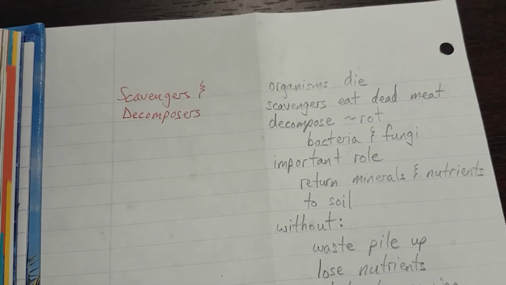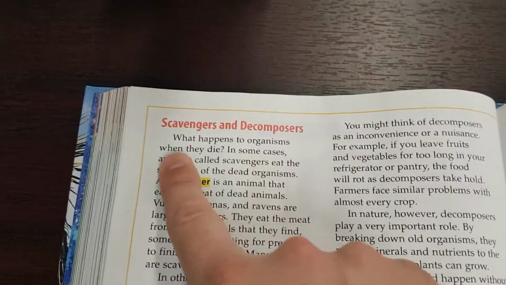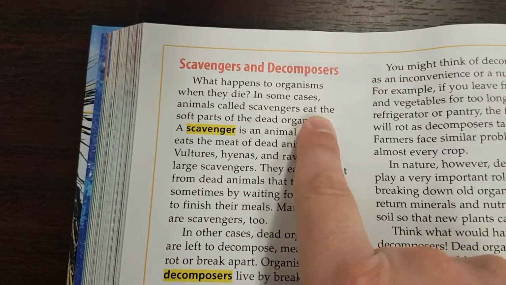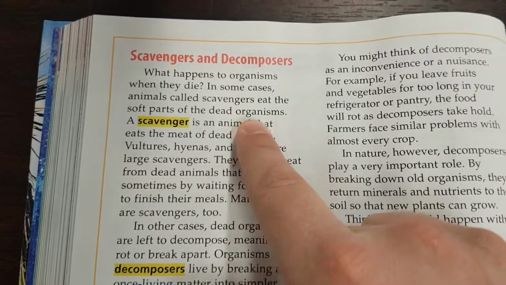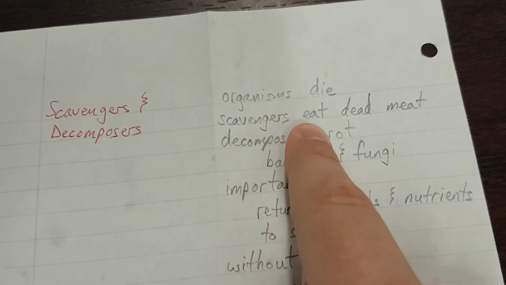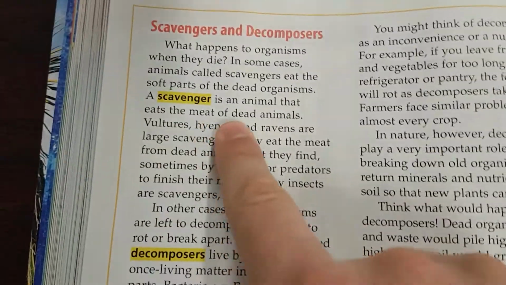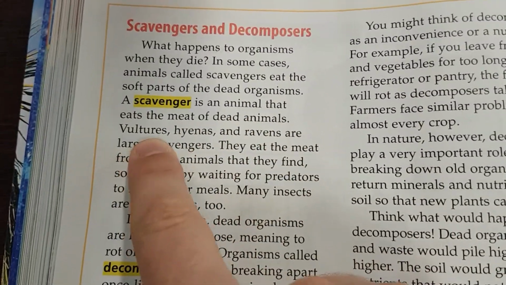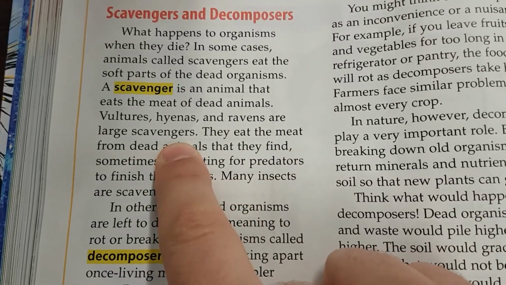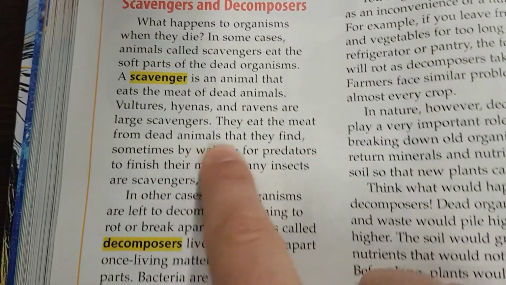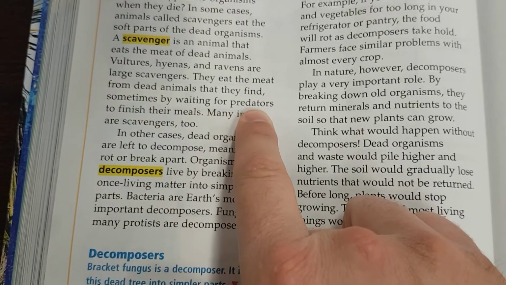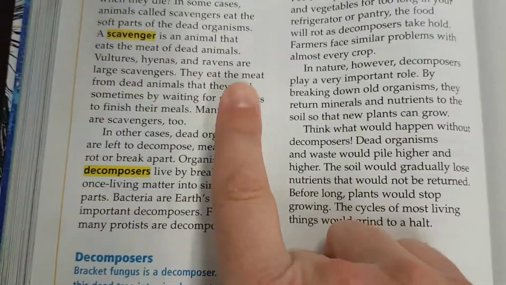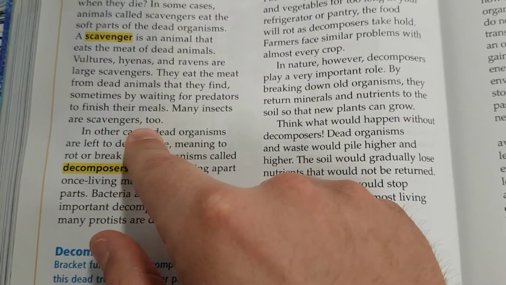Scavengers and decomposers. What happens to organisms when they die? Organisms die. In some cases, animals called scavengers eat the soft parts of the dead organisms. Scavengers eat dead meat. A scavenger is an animal that eats the meat of dead animals. Vultures, hyenas, and ravens are large scavengers. They eat the meat from dead animals that they find, sometimes by waiting for predators to finish their meals. Many insects are scavengers too.